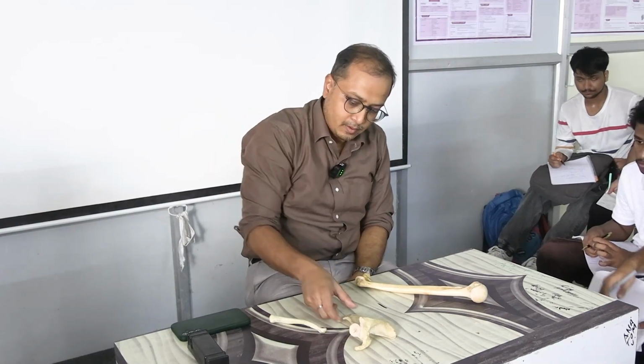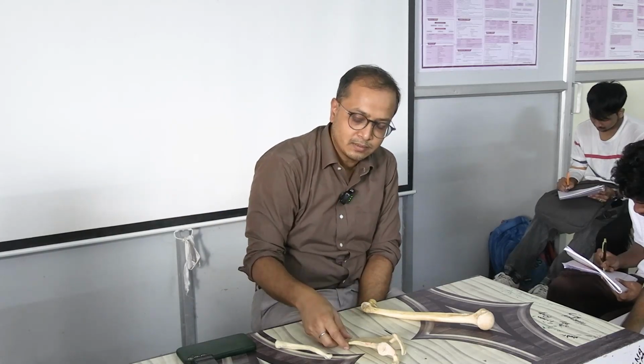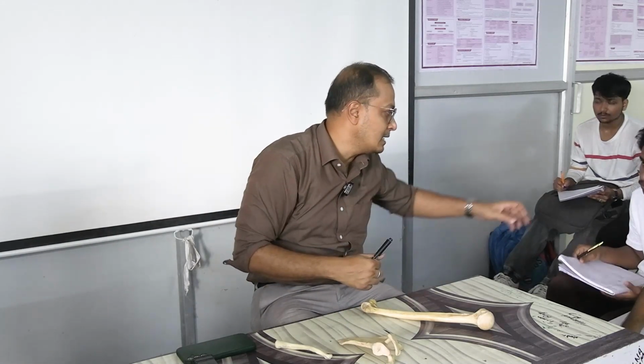Now, at this inferior angle, we have another muscle which is coming all the way from below. We call it lat, also known as latissimus dorsi, L-A-T-I-S-S-I-M-U-S D-O-R-S-I. It's a large flat muscle. We'll see that when you go to do dissections. It is known as latissimus dorsi.